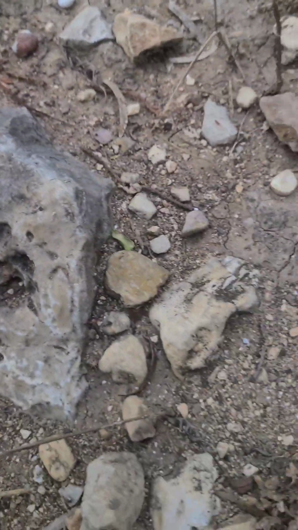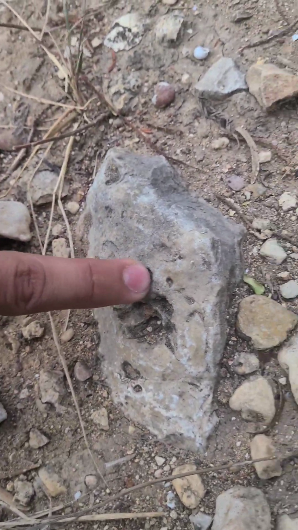Let's keep looking around, see what we find. Here are some more examples of those divots created through chemical weathering, but we won't talk about them anymore since I already did talk about them.